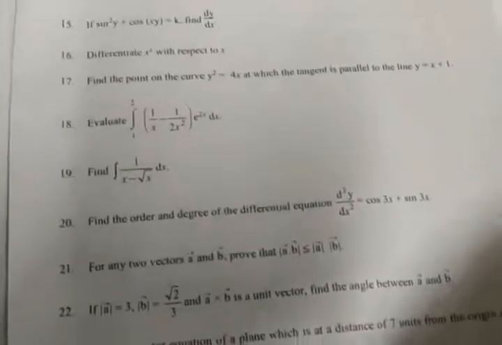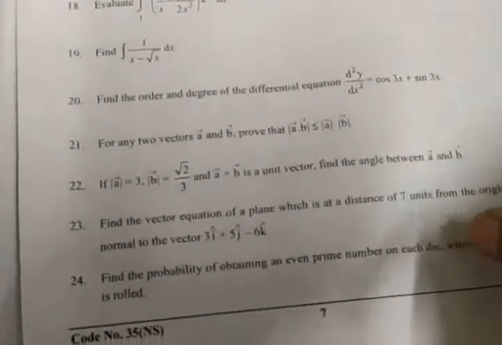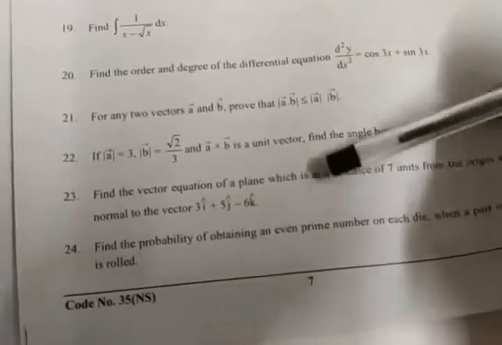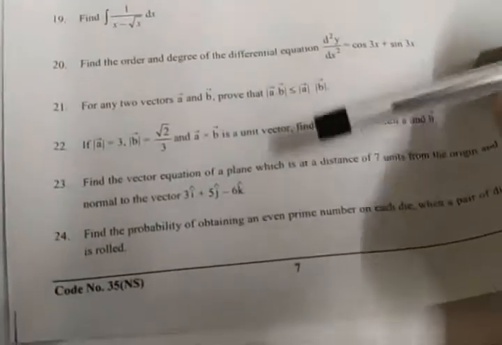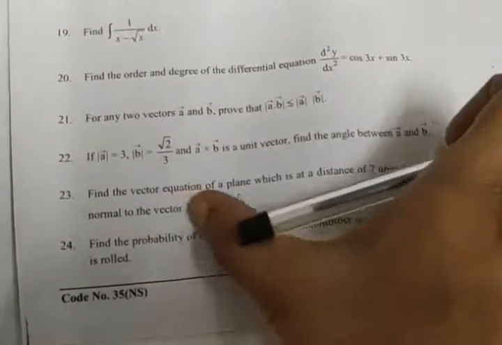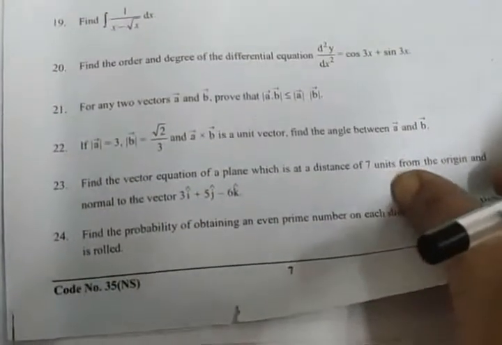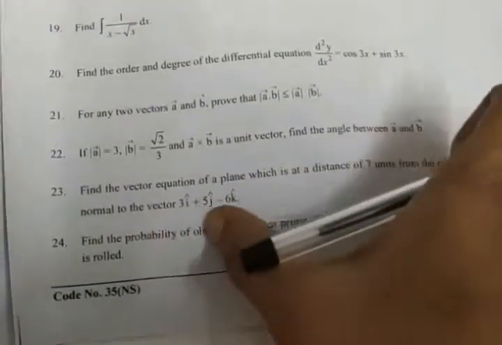In 2 marks lot, it is the March 2017 paper, but maybe the second set which is not given in the board exam. But still for practice purpose you can go for all these questions. So here you find 2 vector questions, and here I find the vector equation of the plane which is at a distance of 7 units from the origin and normal to the vector.